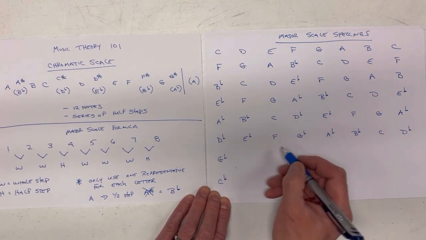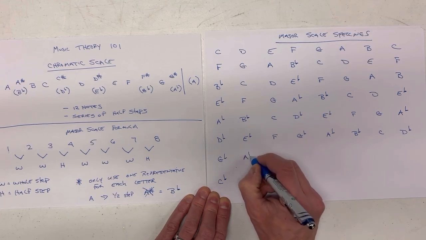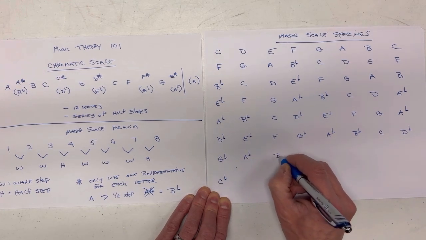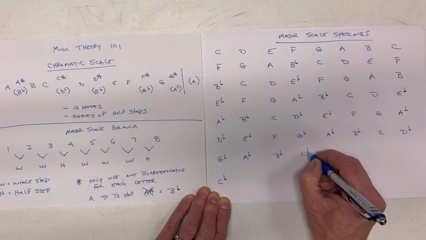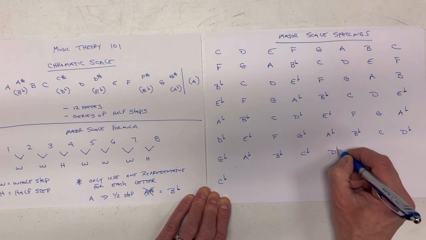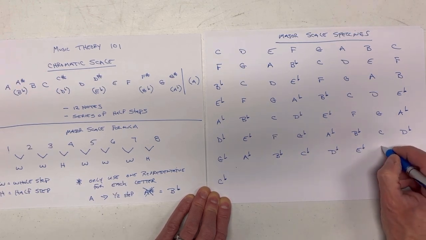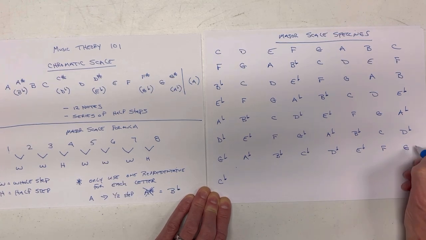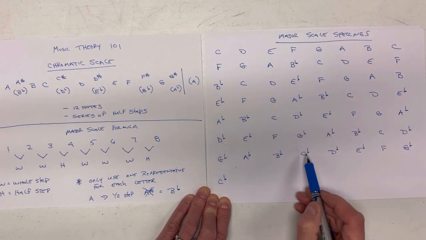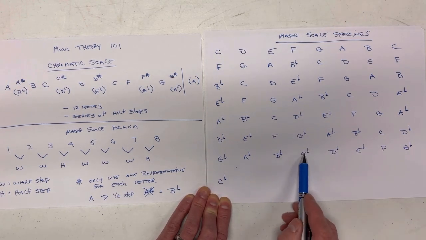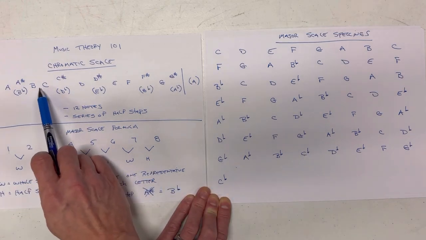Okay, now we're down here on the G flat. Our whole step is going to be an A flat, B flat, C flat, D flat, E flat, F, and G flat.